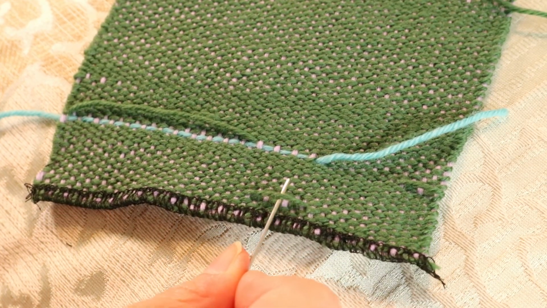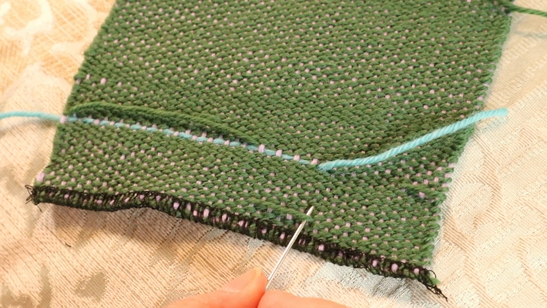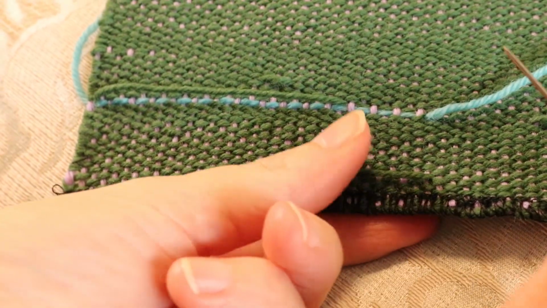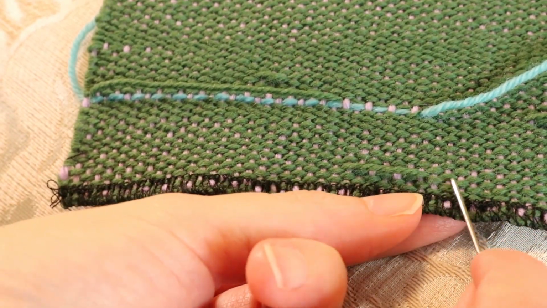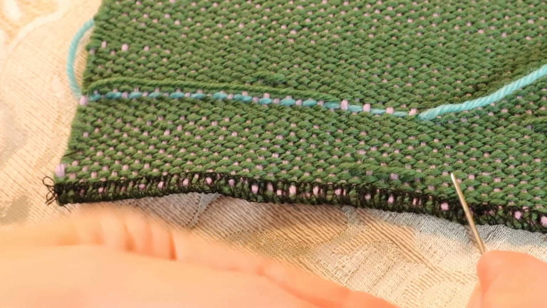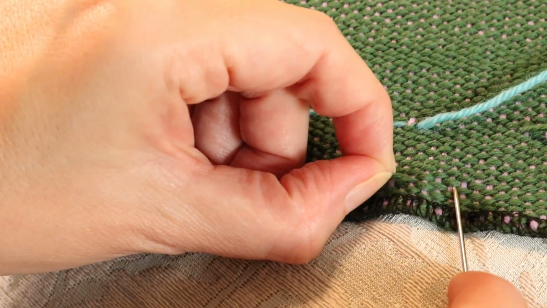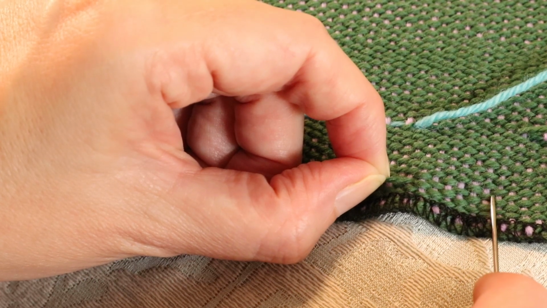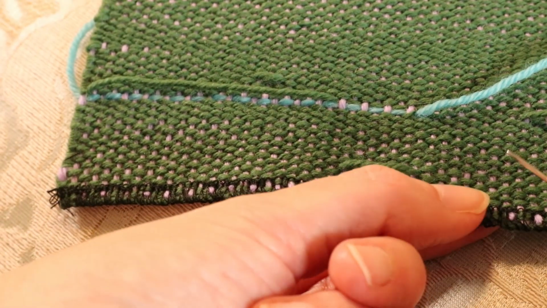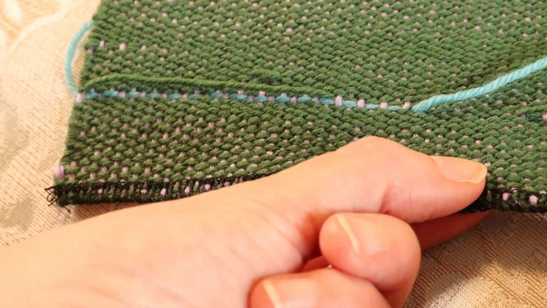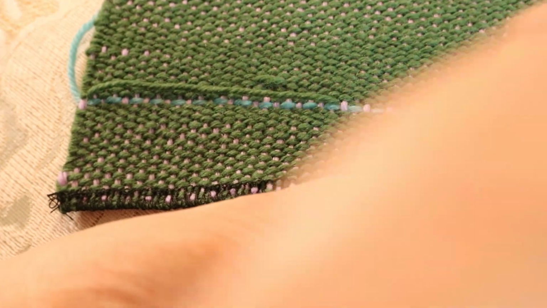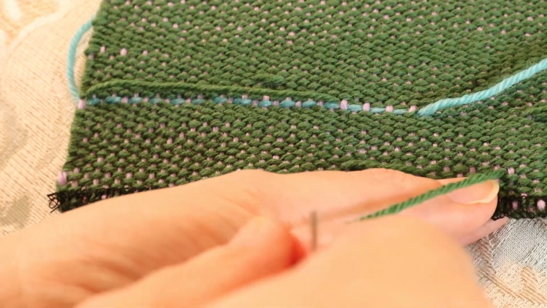And then I'll have a look at which float I want to address next. So I think I want to do this one down here, which has skipped several threads. Okay, so I'm going to start once again around 1 inch away. Make sure I've got the right yarn, the right path. So it's this one right here. I'm going to come up and follow the same path. I'm going to leave a tail.